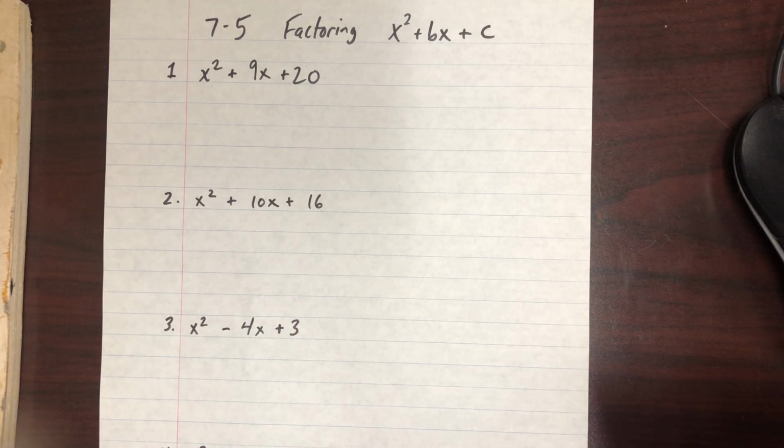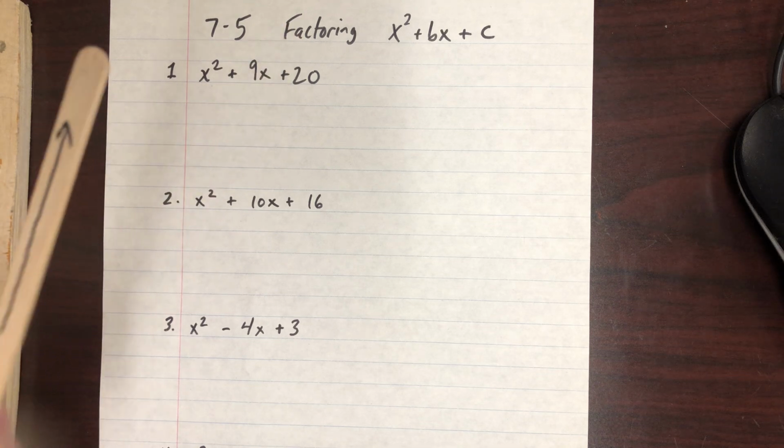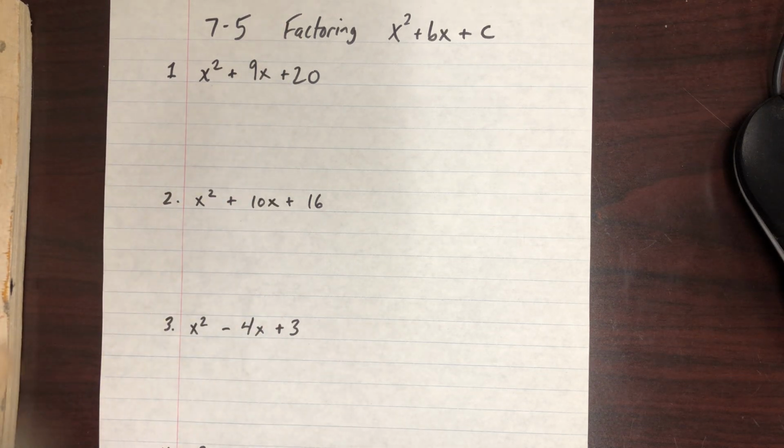Oh, hello. It's Mr. Canfield. Today we're doing factoring. I don't know why I have this. I don't remember. Oh, I remember. It's not for this. Okay, anyway.